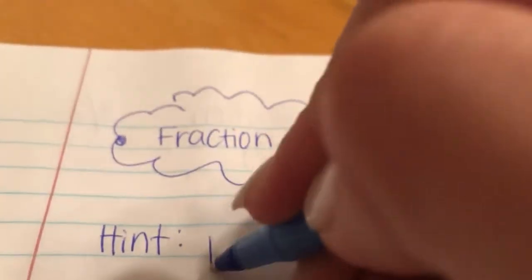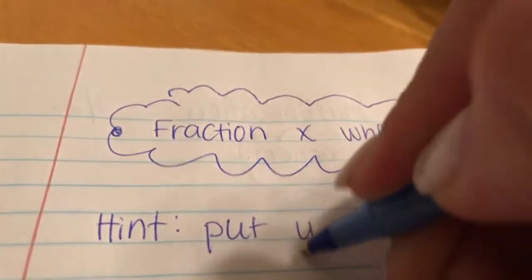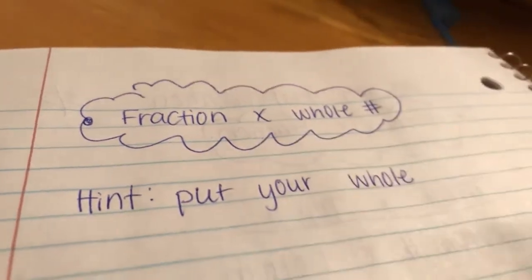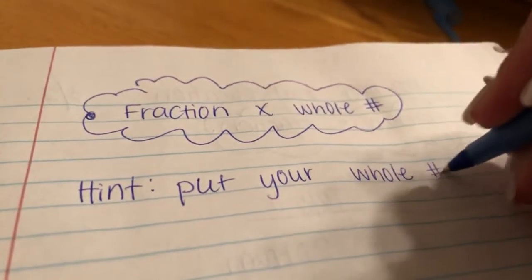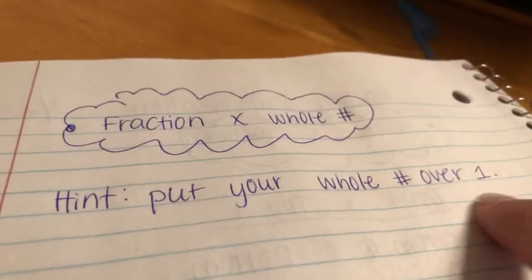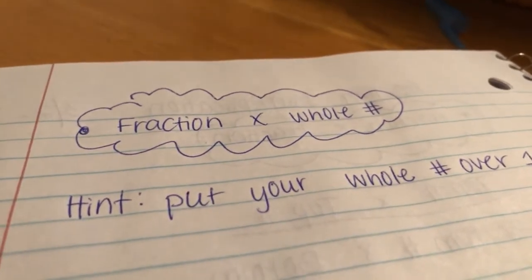The biggest help that I can be to you right now is just to give you a hint. I need you to put your whole number over 1. That's what I'm going to write. Put your whole number over 1. If you want to highlight this sentence, it's crazy important. It makes a world of difference.